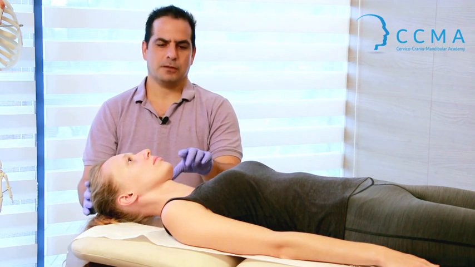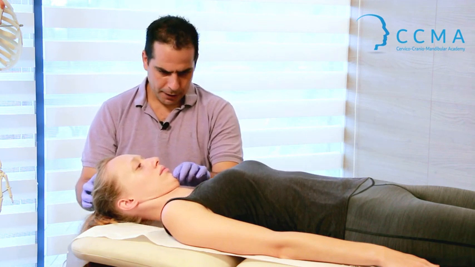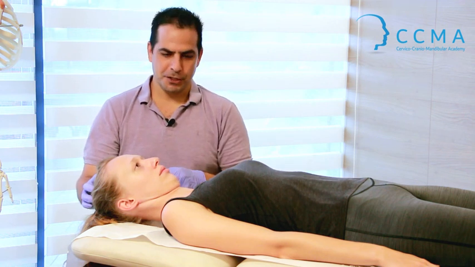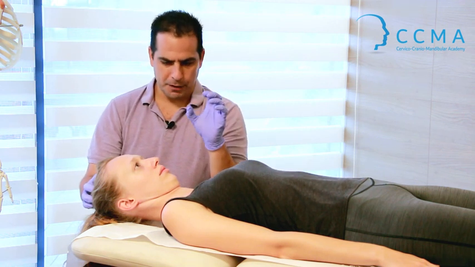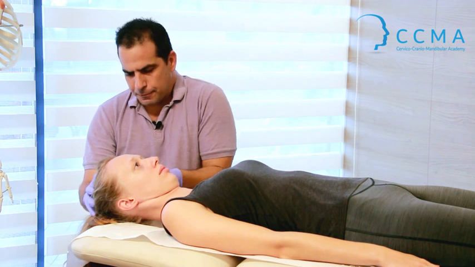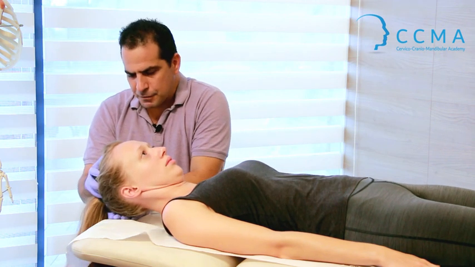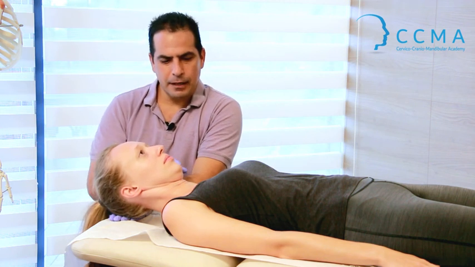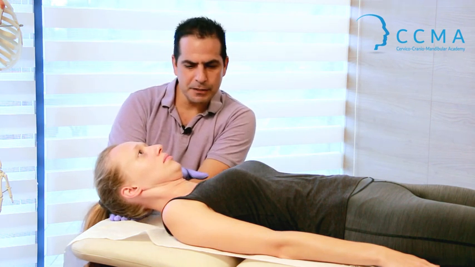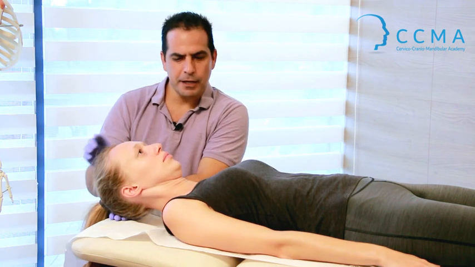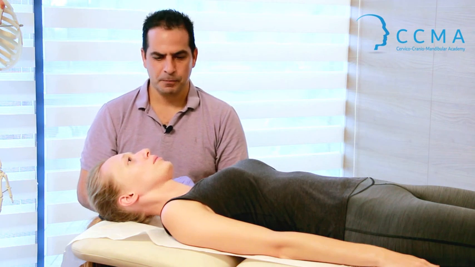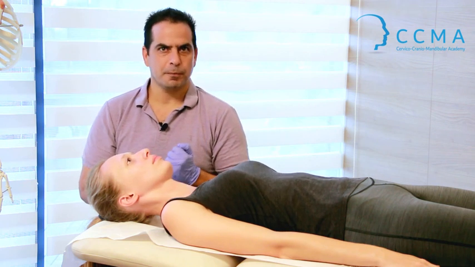Then I will ask Sophie to tuck the chin in like this, as if you are holding an apricot under your chin, and don't clench your teeth please. And then lift your head just a little bit, that gives me enough space to put my hand. And then I'm observing Sophie, and you can see she's starting to shake, and then she cannot continue to do it. So where will we stop?